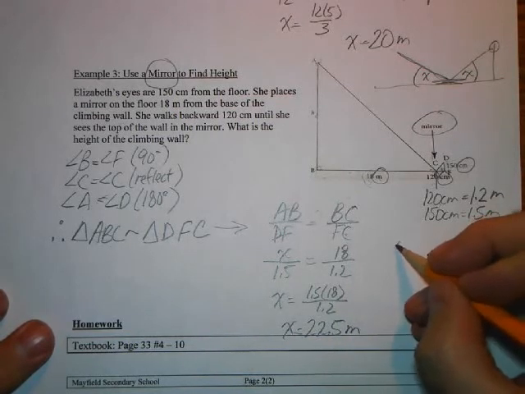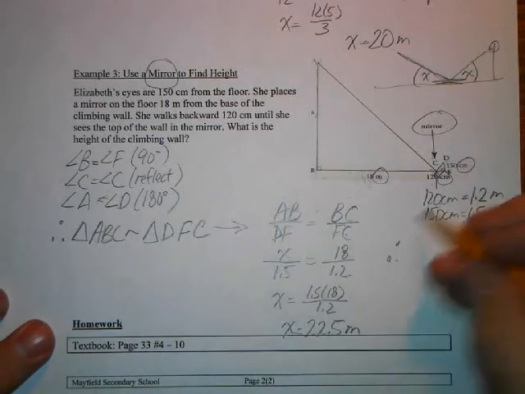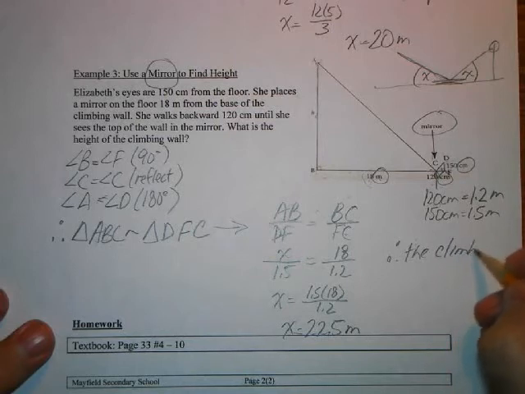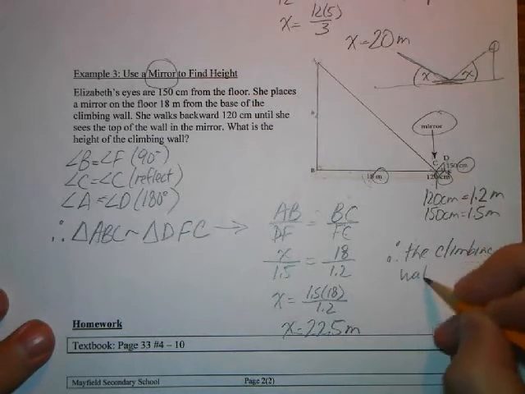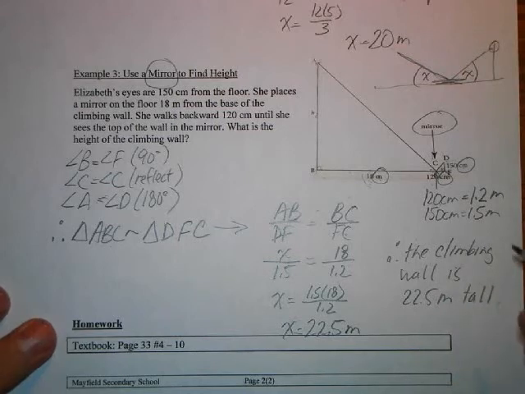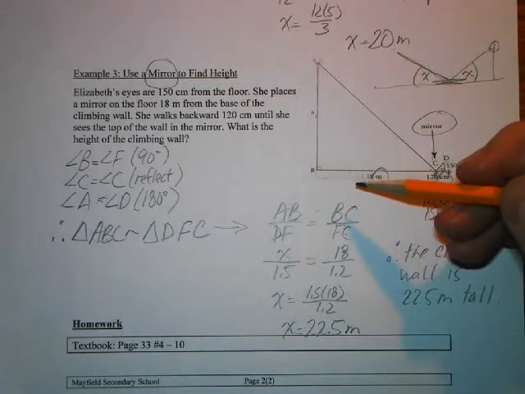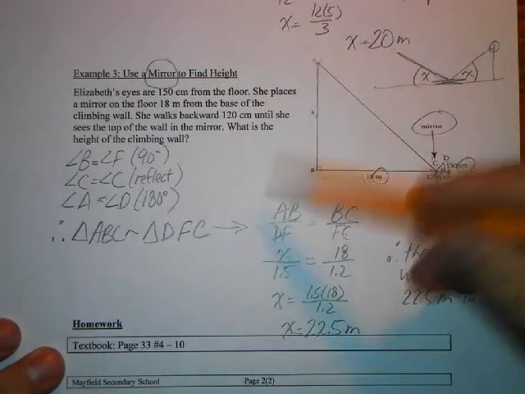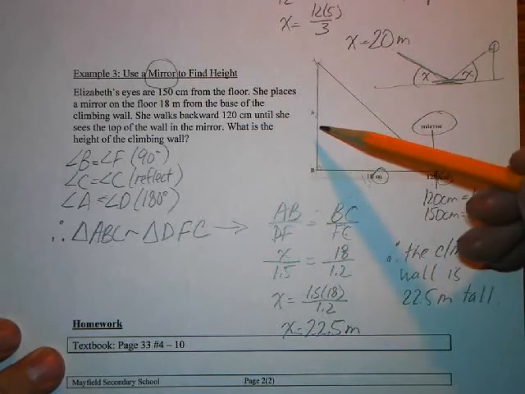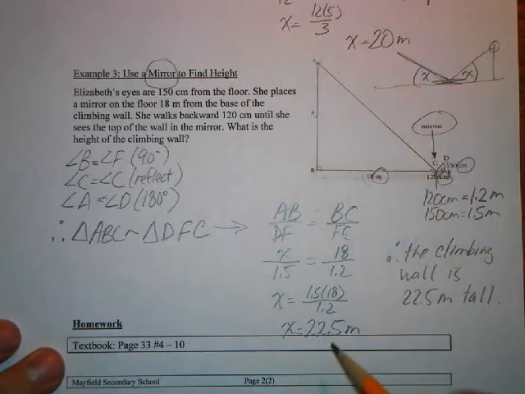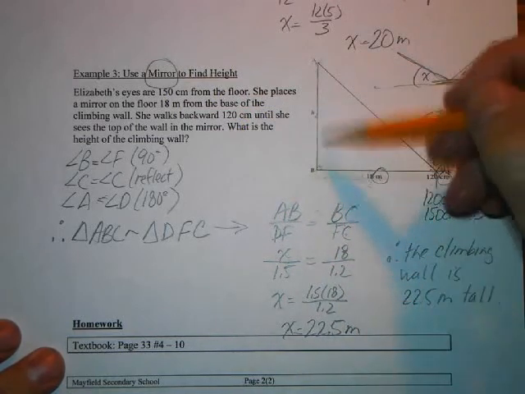So therefore, the height of the climbing wall, I'll just say the climbing wall is 22.5 meters tall. Okay? And again, another kind of cool question, like if you can't climb the climbing wall and you want to know how tall it is, you can actually do it with just a little tape measure and a mirror, and you can get the exact answer without even getting to that point.